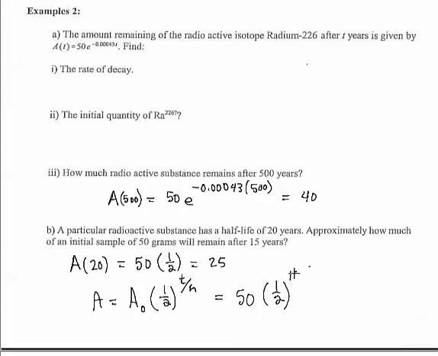The t is 15, and we divide that by 20. And 15 over 20 is 0.75. So we won't quite half it because 20 years hasn't passed. We will have a little bit more than 25 left.